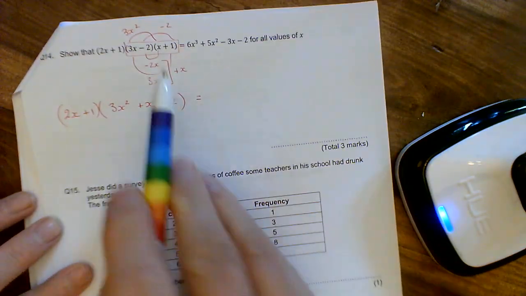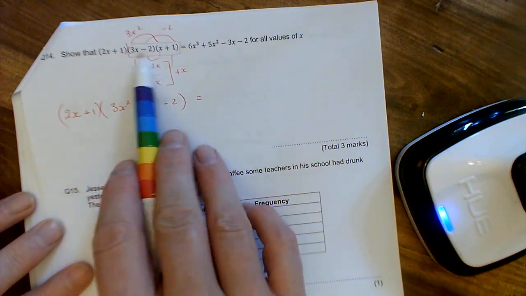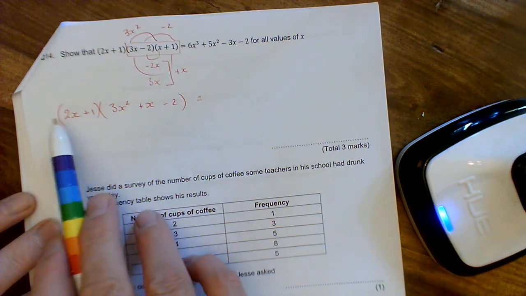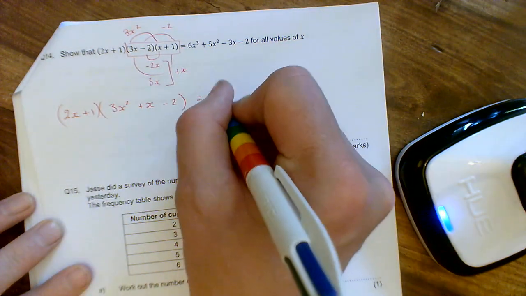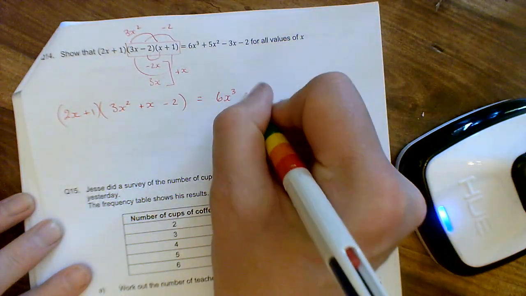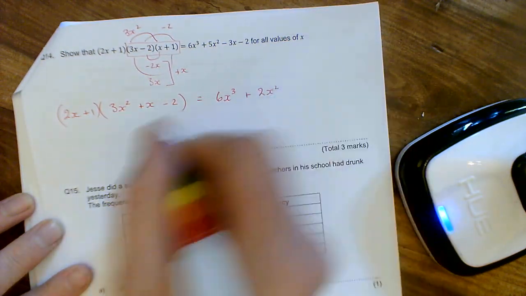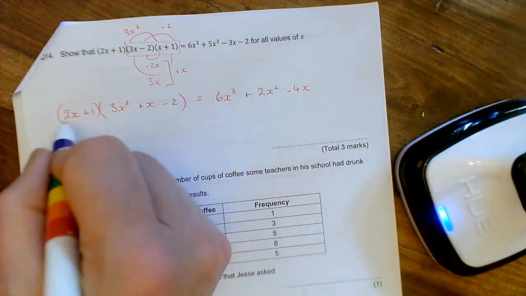So that's how we do this. We just expand one set and we put the other one back in. It doesn't matter which one you start off with, you could have done these two and then put that one in at the end. Now I'm just going to multiply everything by 2x, so 2x times 3x squared is 6x cubed, 2x times the x is plus 2x squared, and 2x times minus 2 is minus 4x. So that's the 2x done.